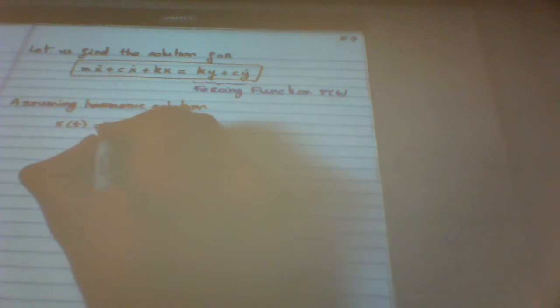When solving that equation, what do we do in all the other problems? Assume a harmonic solution. All right, perfect. So we assume a harmonic solution for x to be capital X e to the i omega t. I use capital omega, what would be omega?